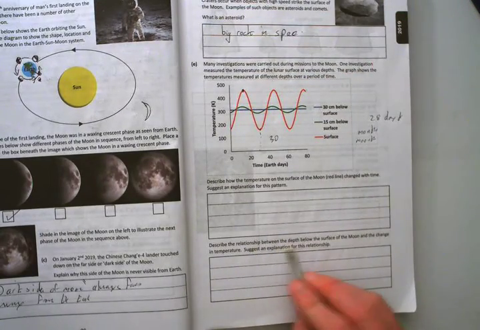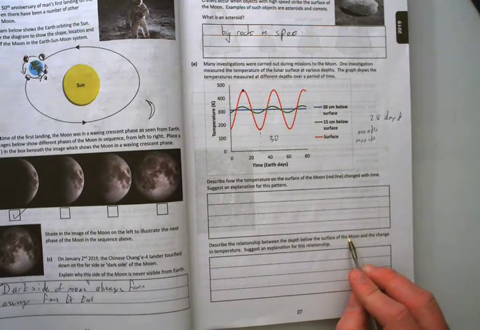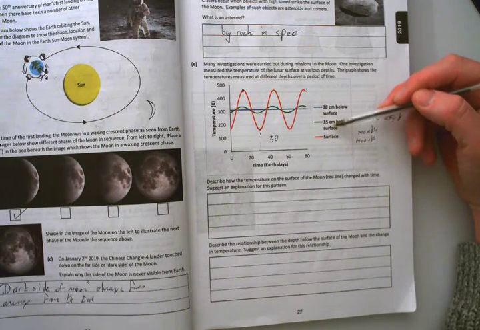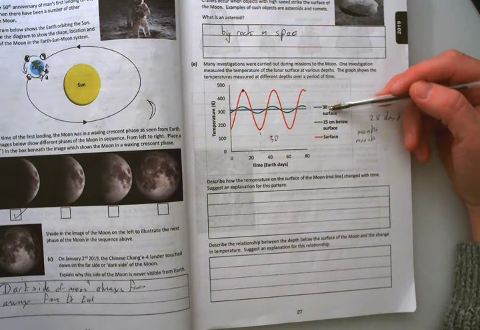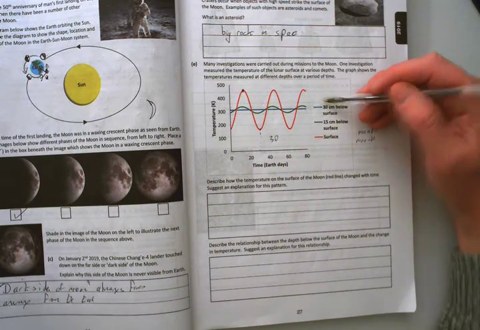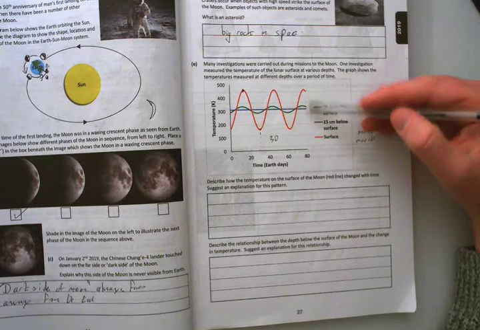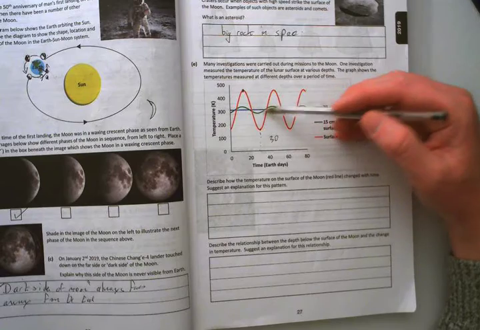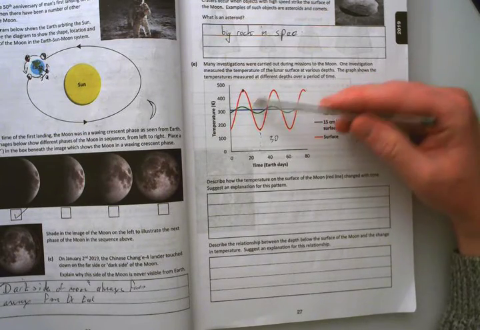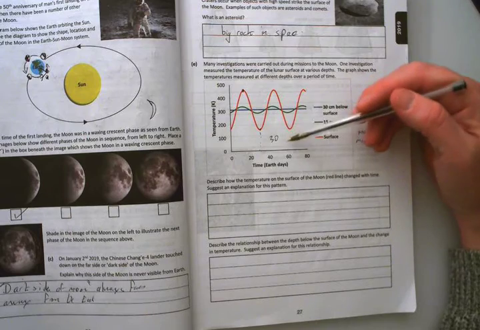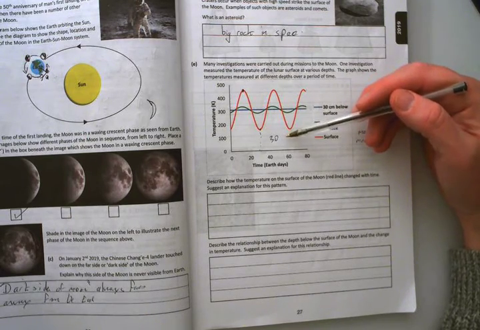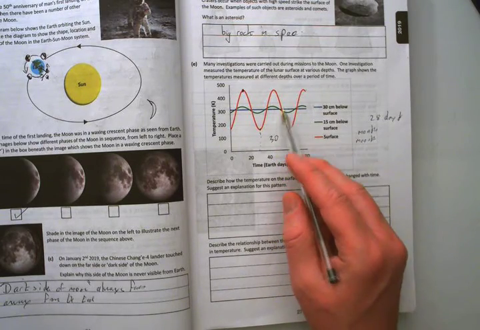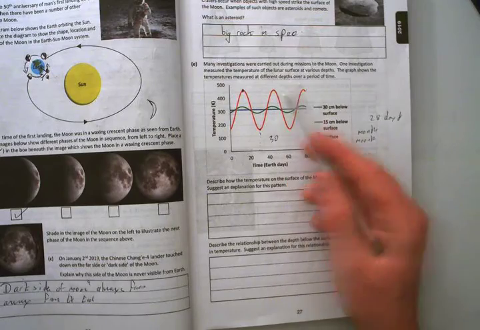Okay, describe the relationship between the depth below the surface of the moon and the change in temperature and suggest a reason for this. So, surface, a little bit deeper, and then very deep. If you go 30 centimeters below the surface, the temperature is the same because it's buried underground. At 15 centimeters below the surface, quite near the surface, you do get this fluctuation, just like at the surface, but it's less pronounced because not as much of the heat is reaching there. So as you go deeper down, less and less of the sun's heat is reaching the rock. Not soil, because it's the moon, but the rock.